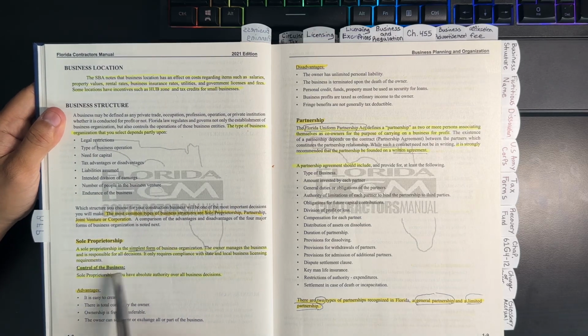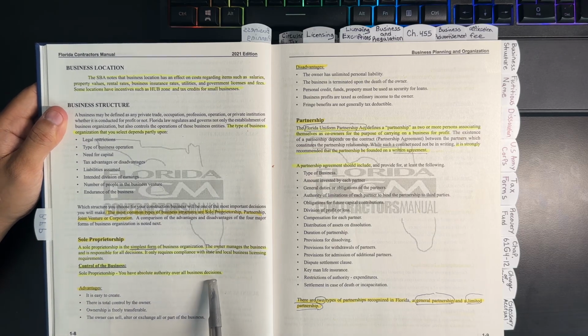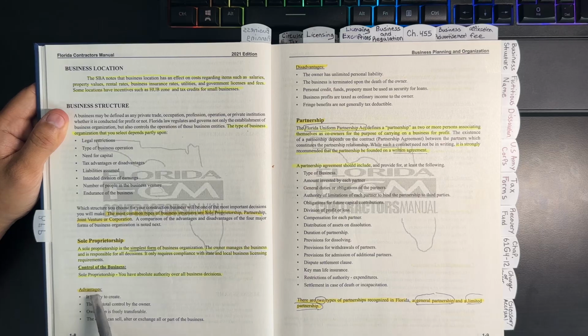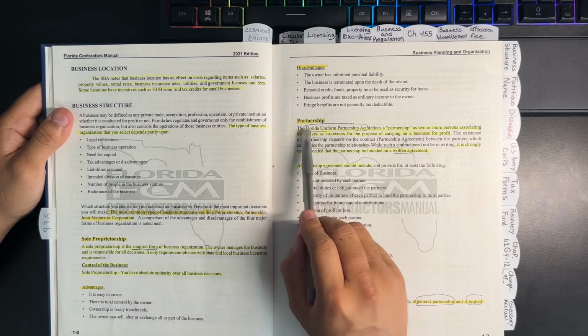Control of business, sole proprietorship: you have absolute authority over all business decisions. Advantages, disadvantages. And then we have the partnership.